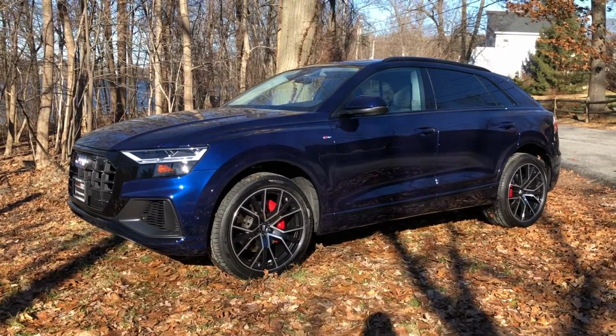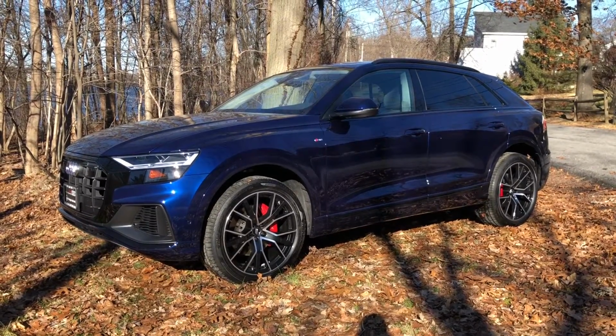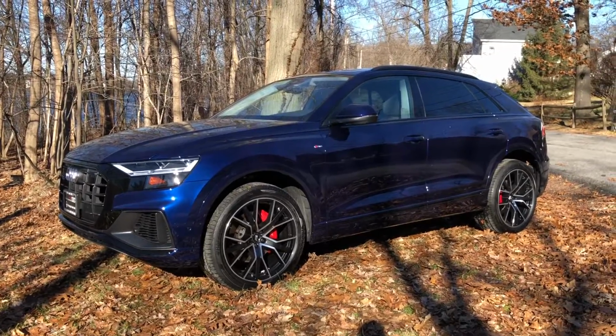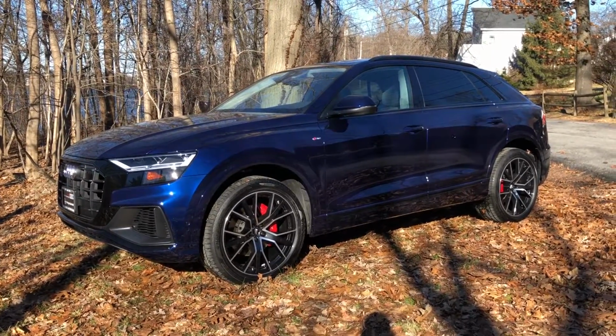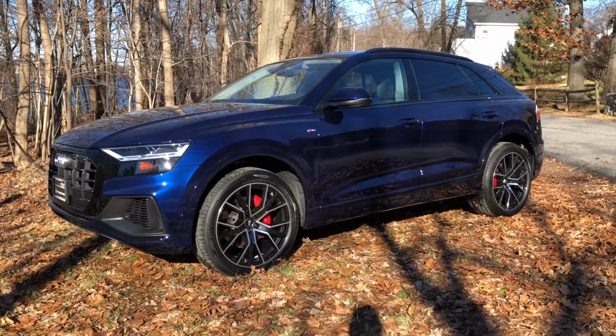In this video, I'll be going over the latest generation of the Audi MMI Touch system. The vehicle that's featured in this video is a 2019 Audi Q8.